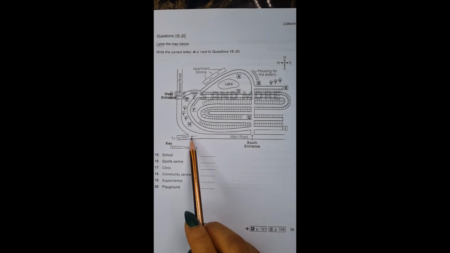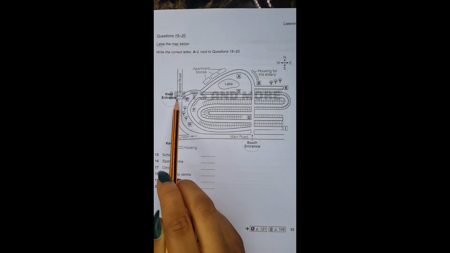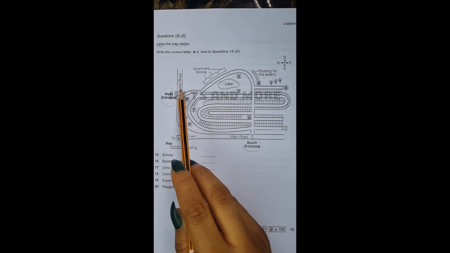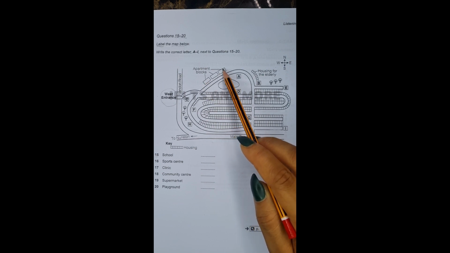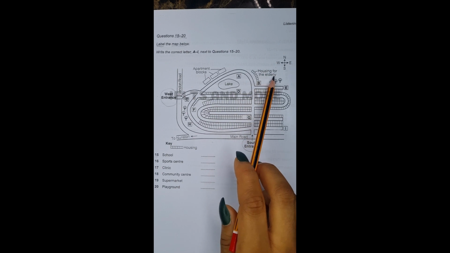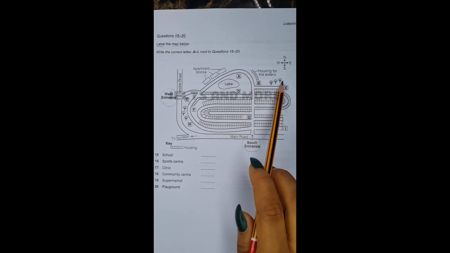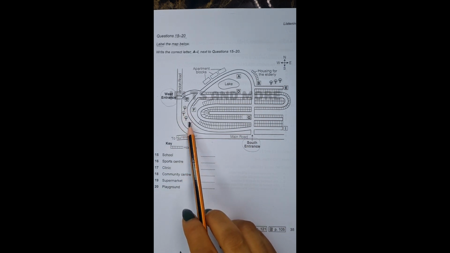Now, here you have to Nunston. So this is the main road. Then this way you're heading to Nunston. Then you have here the south entrance, the west entrance. This is London Road. These are 3 apartment blocks. Here you have housing for the elderly. Then you have some trees here. And you have some trees here as well, in between C and H.